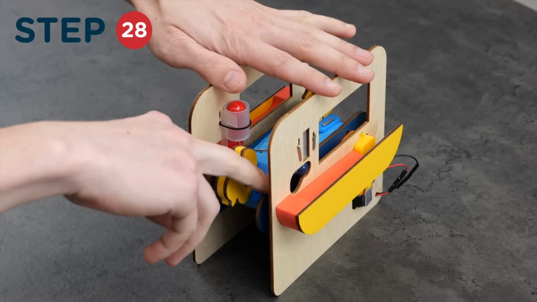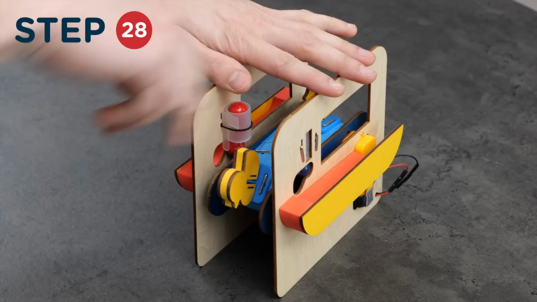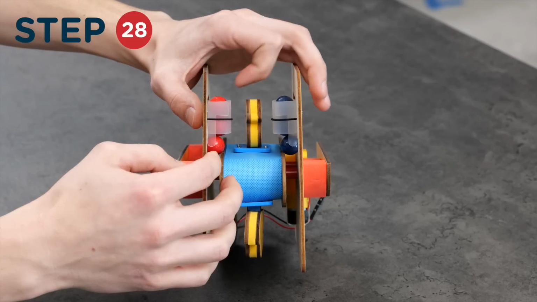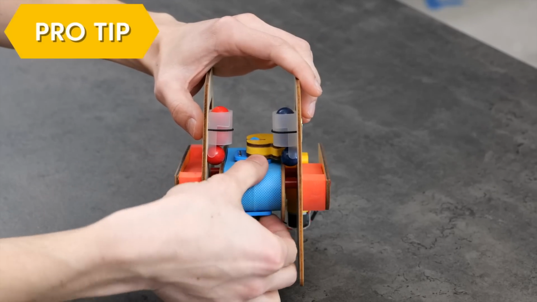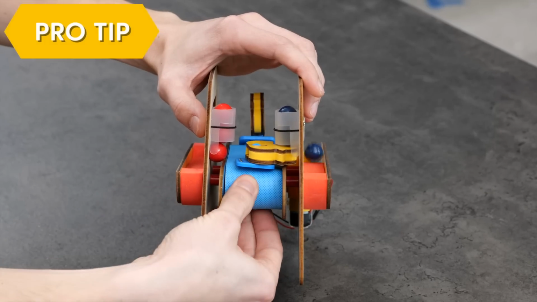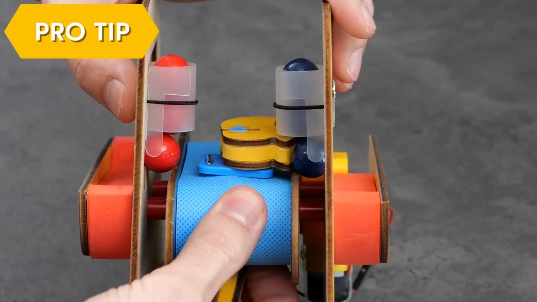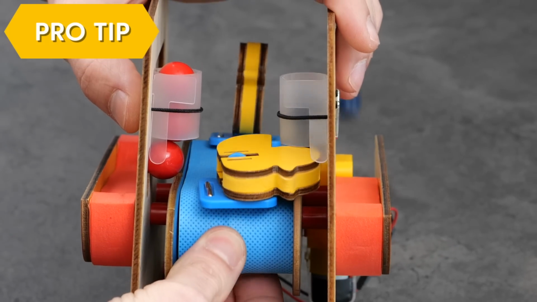Use your fingers to press down on the blue rails next to the marble to make sure that everything is aligned properly. As a pro tip, pressing down on the belt track near the marbles will ensure your ducks have enough clearance, or that's to say, enough room to pass on by.